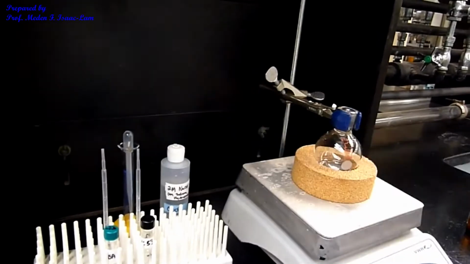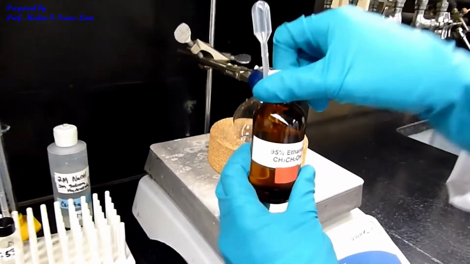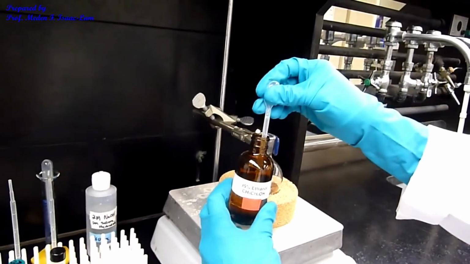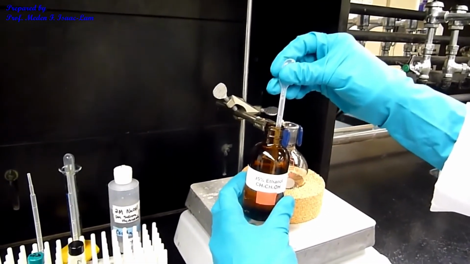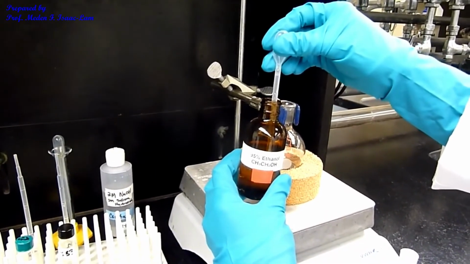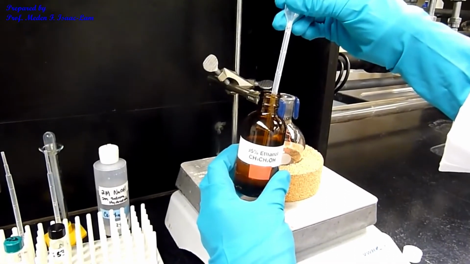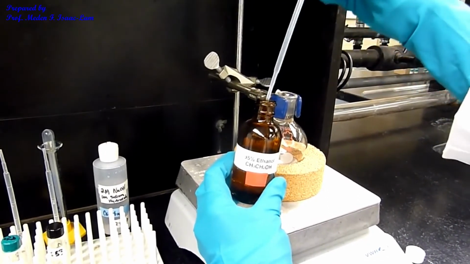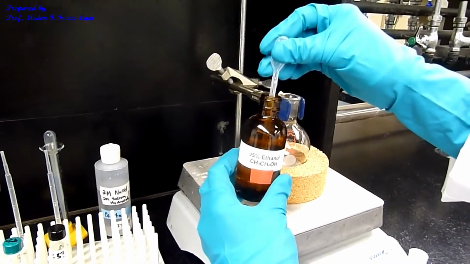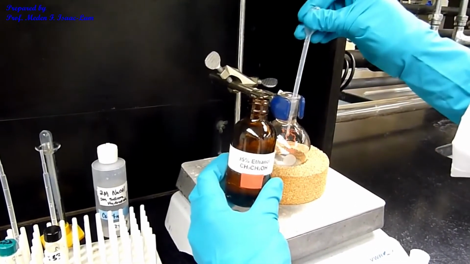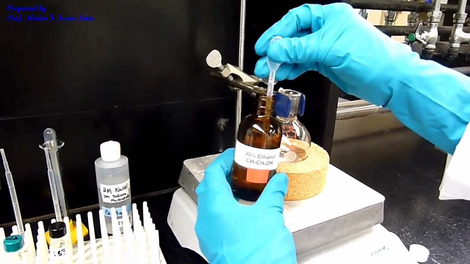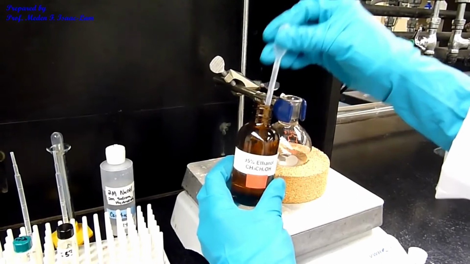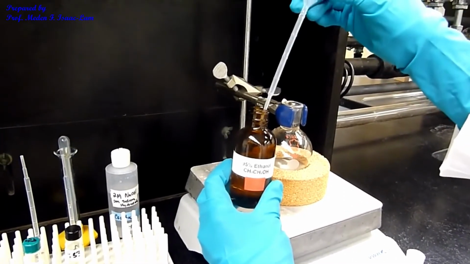I'm done with the base, and then I'm going to add 5 ml of the 95% ethanol, so 5 times 1 ml. That's 1, 2, 3, 4, and then 5.